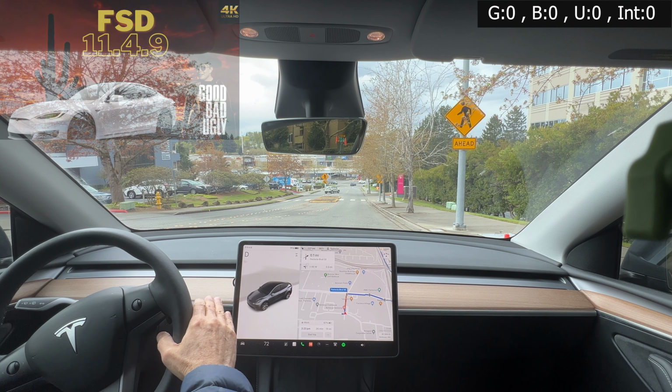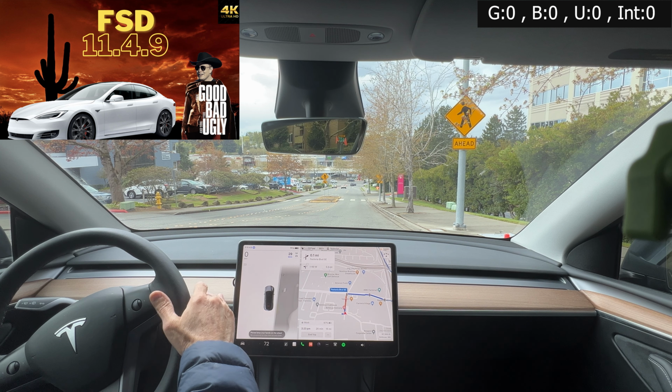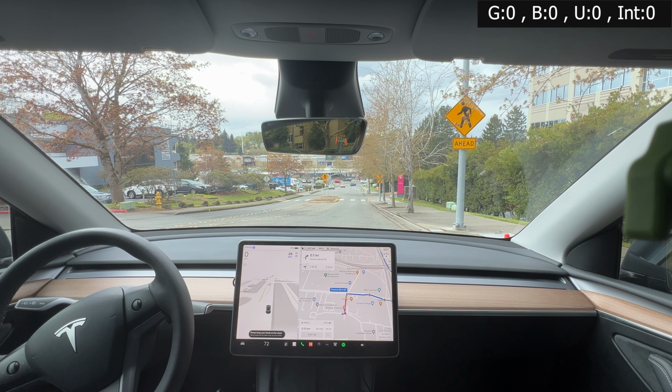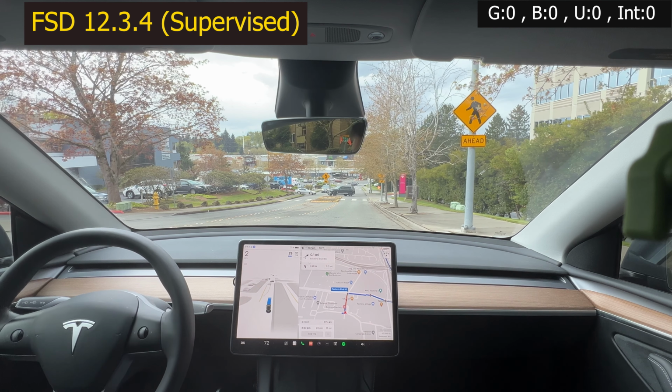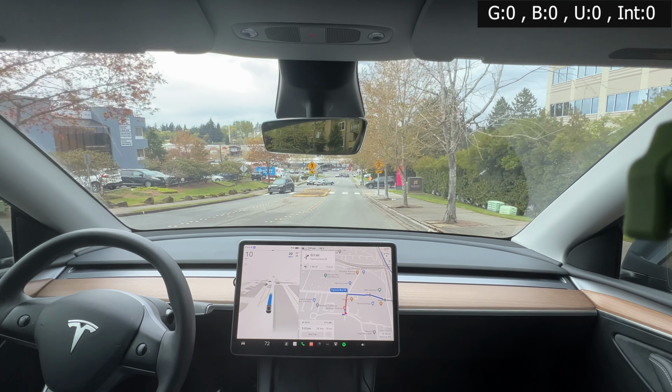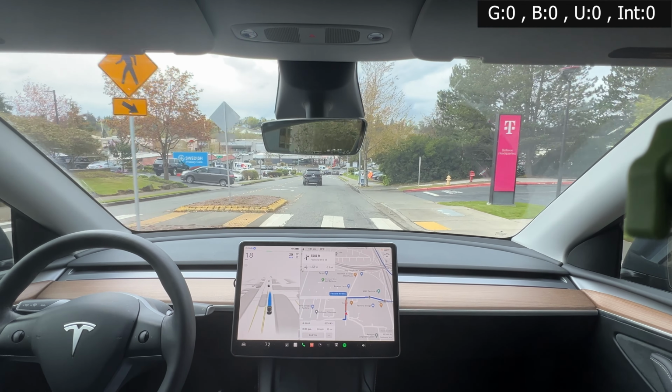In February, I posted a video reviewing the good, the bad, and the ugly aspects of FSD Beta 11, which you can find the link in the description below. In today's video, I'm going to test and compare it with FSD 12.3.4 supervised, going through the same route, which includes city streets, highways, tunnels, bridges, and different road conditions to see how much the new version has improved.